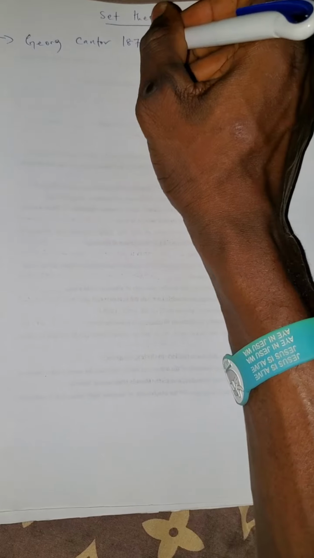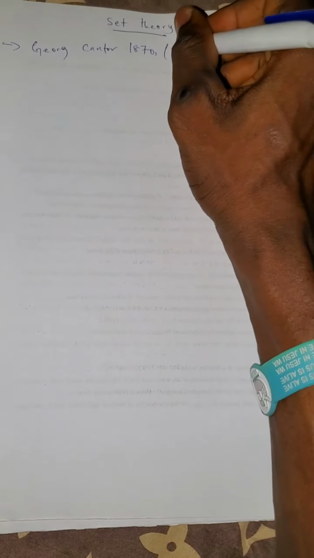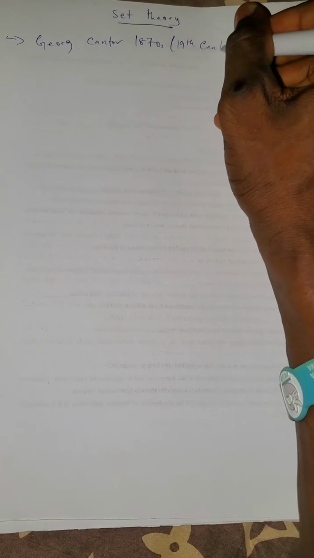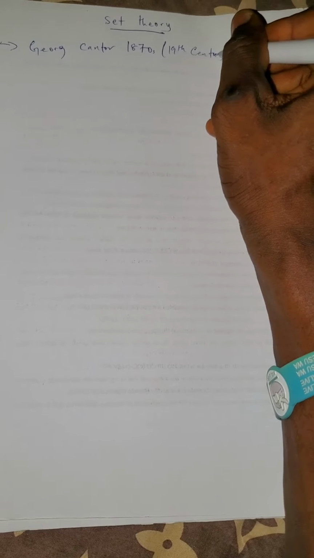Now, set theory was initiated by George Cantor in the 1870s, that's the 19th century. In the 1870s, that's when George Cantor initiated set theory. As far as a set is concerned, we have objects that have the same properties. What did I mean by that?